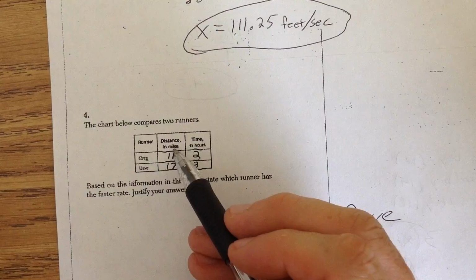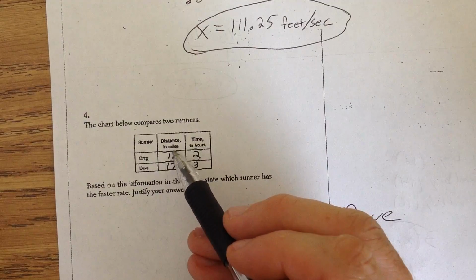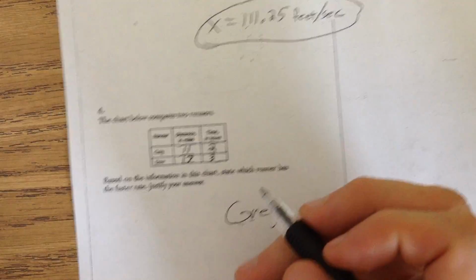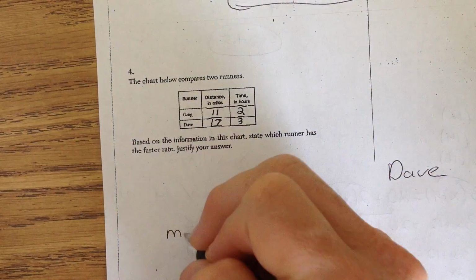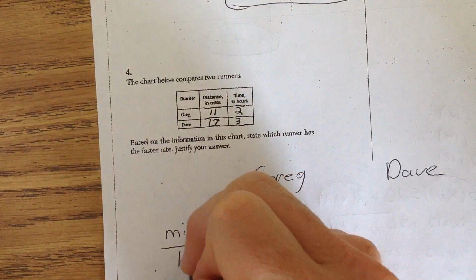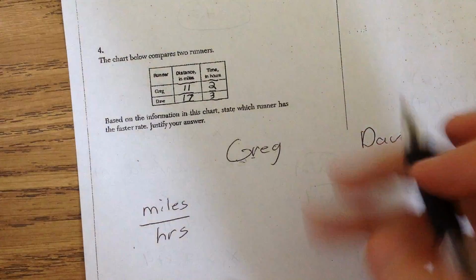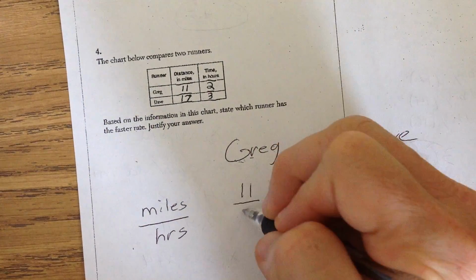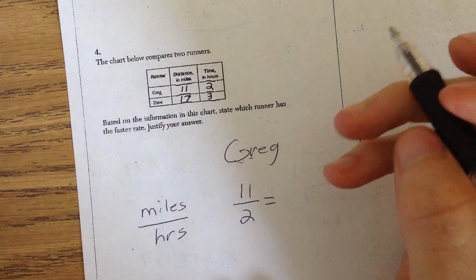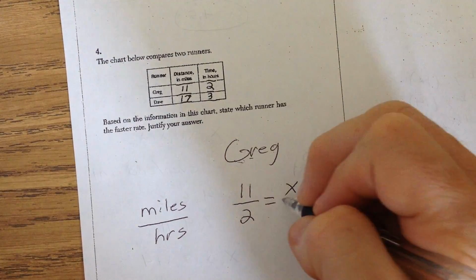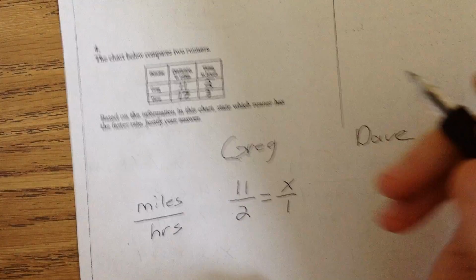We've got 2 units. This time, instead of feet and seconds, we've got miles and hours. So I'm going to make my key miles over hours. And then I'm going to set up my proportions. Greg went 11 miles in 2 hours. If I want his speed, I want to know how far he's going in just 1 hour.